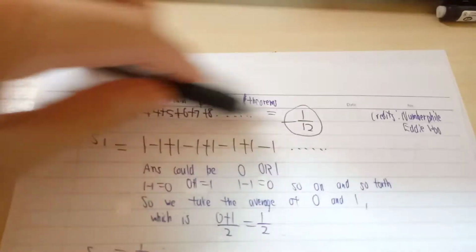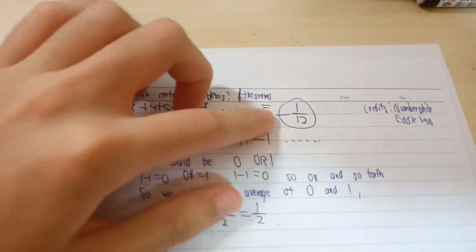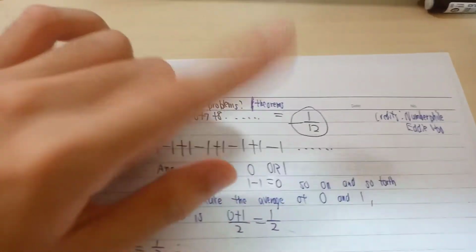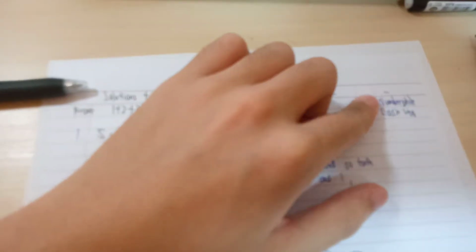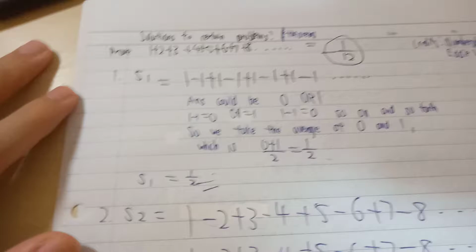A very common problem: all the positive integers added together will give you negative 1/12. I just learned this from Numberphile and this teacher. Okay, so how we're going to prove this is very simple.